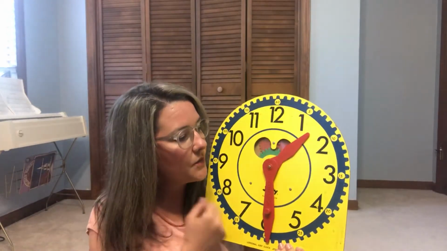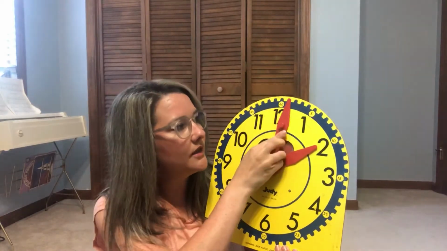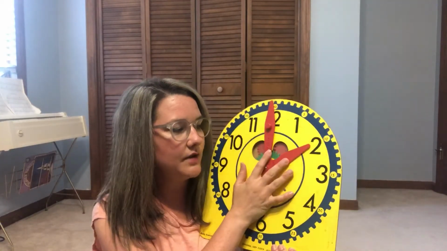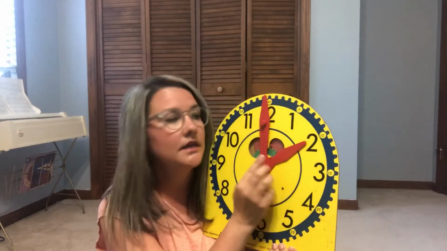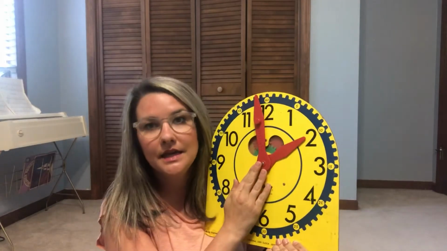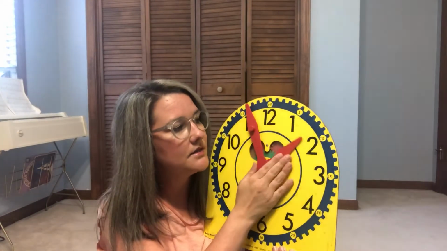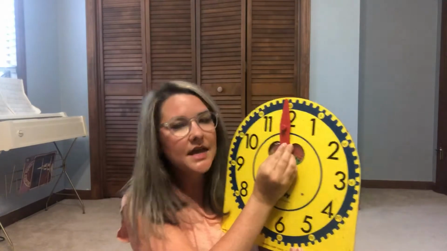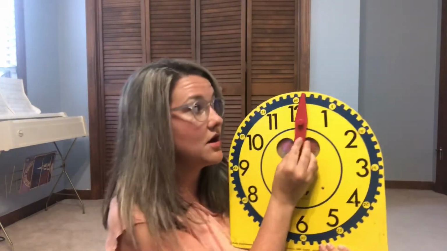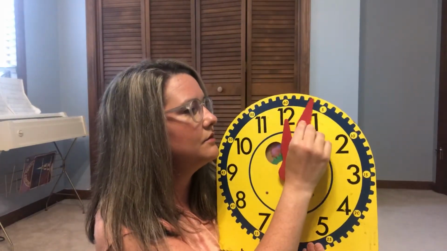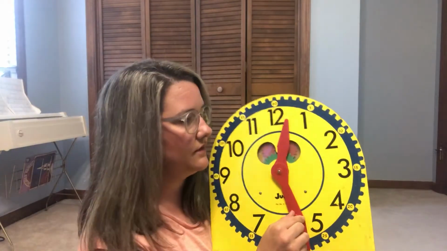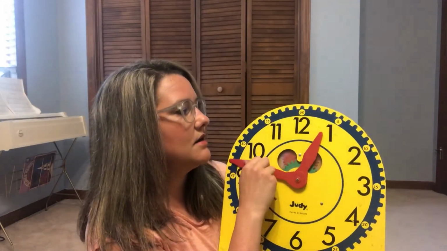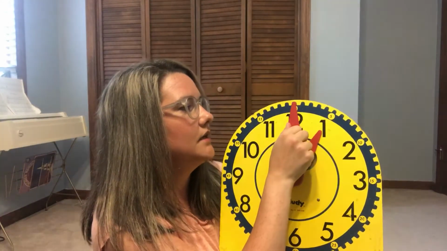Okay, so we have Judy here, and we notice this Judy clock has 2 hands. One is the hour hand, and that's the shorter hand. One is the minute hand, and that counts the minutes. So we know if we start both hands on the 12, and I move the minute hand, the hour hand will begin to move. And when I make it all the way around, it has been 1 hour.